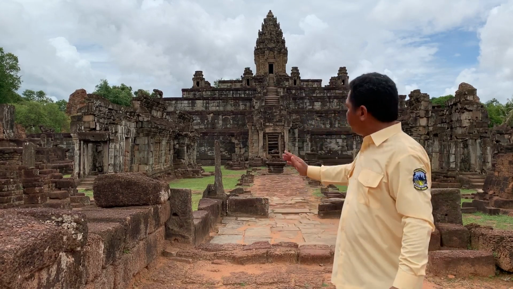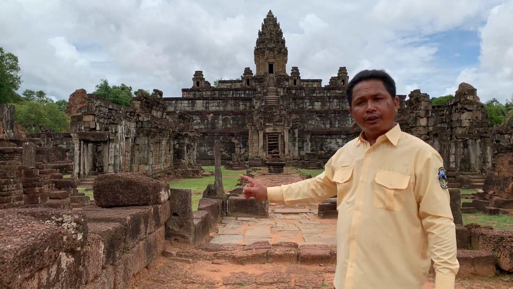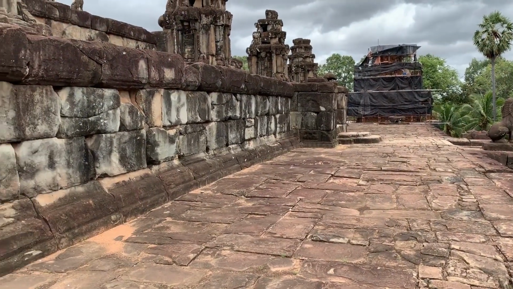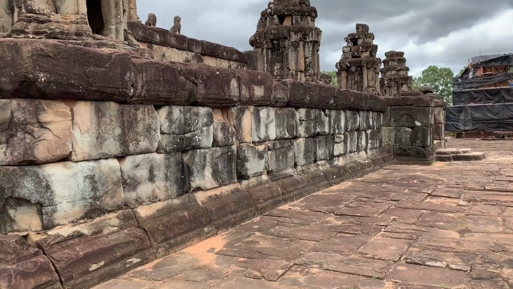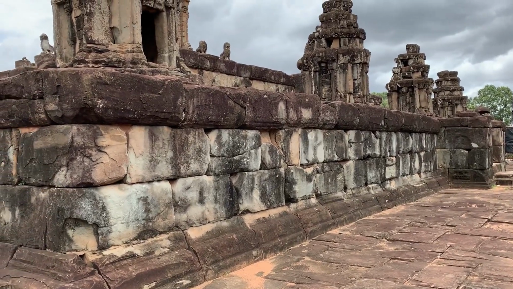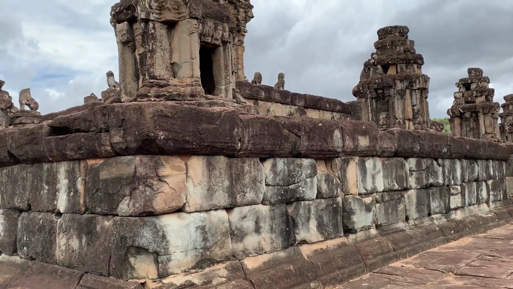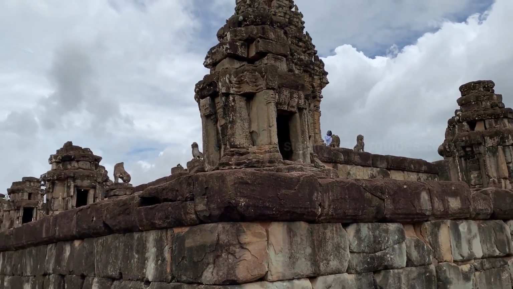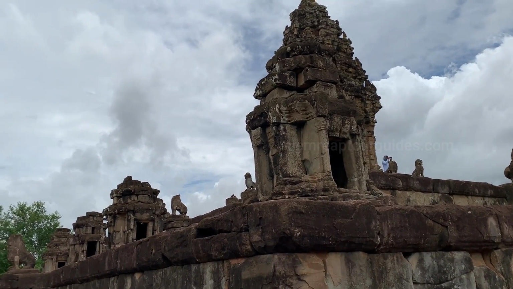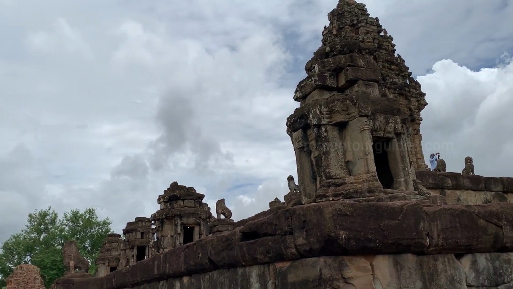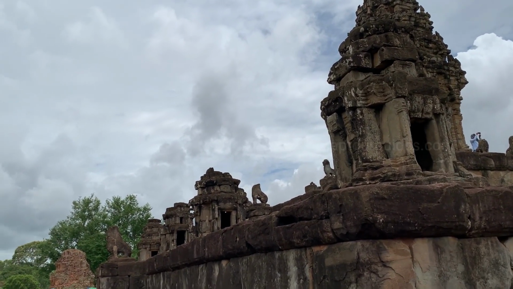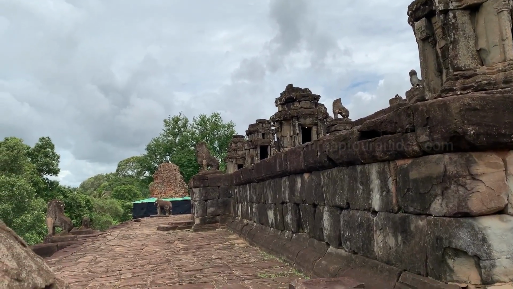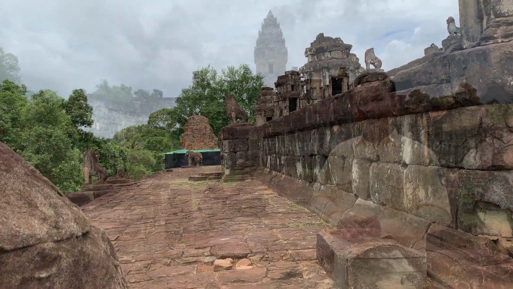So the temple behind me, the central tower, was the place where the Harihara statue was. But now you cannot see it, because in the 1950s, the French took it out, saying it was for preserving, or they were afraid the statue would get stolen.